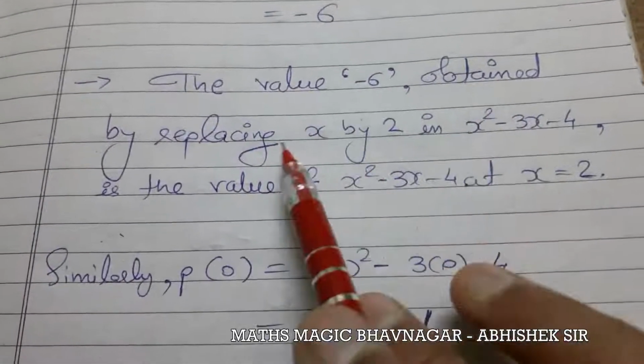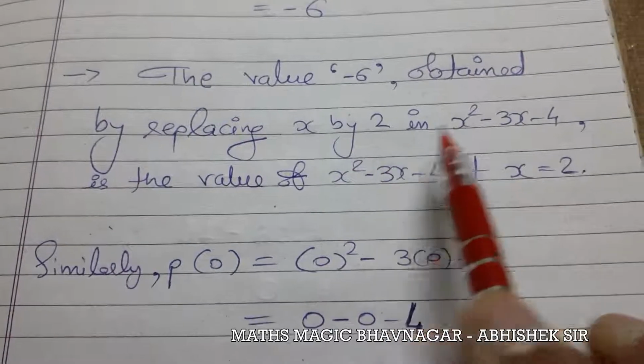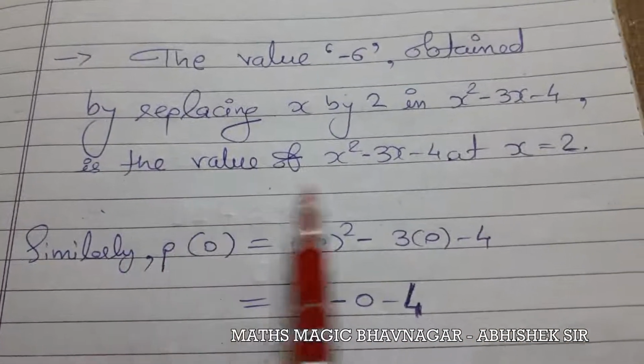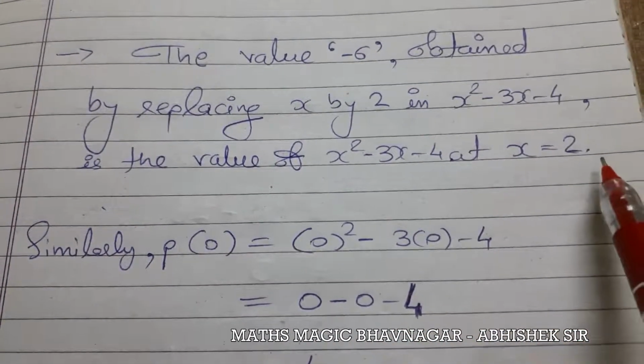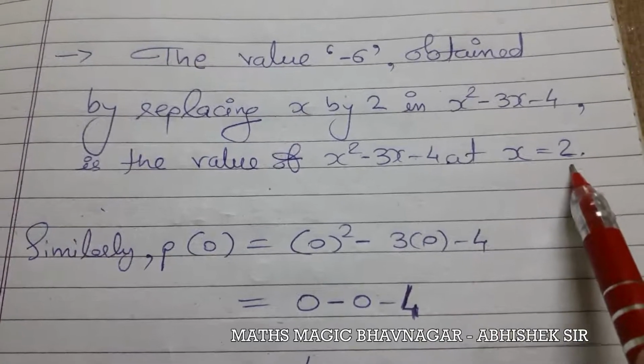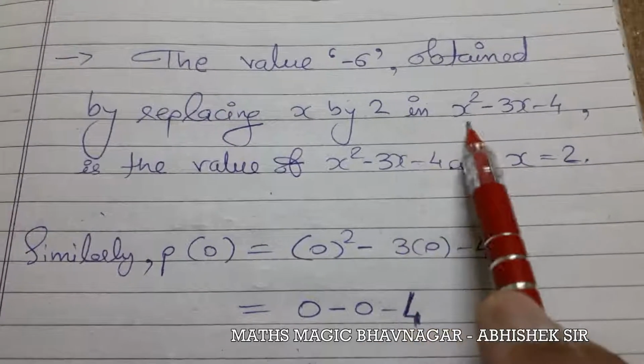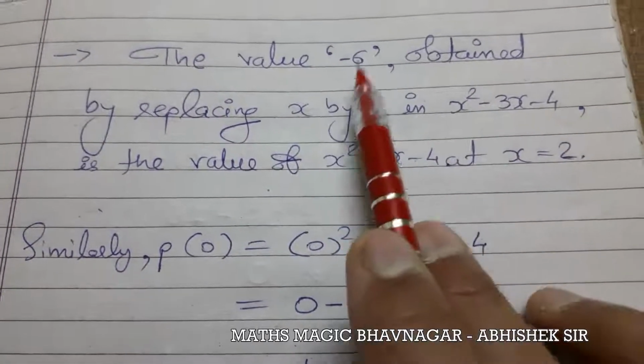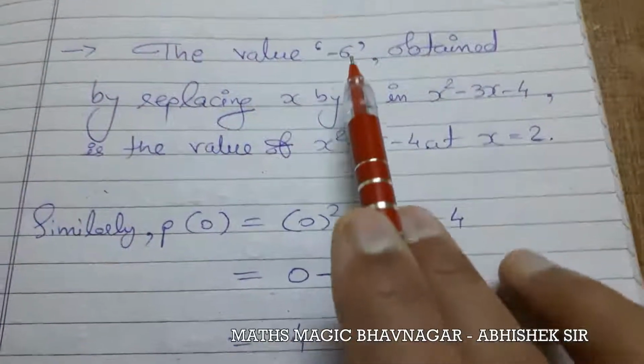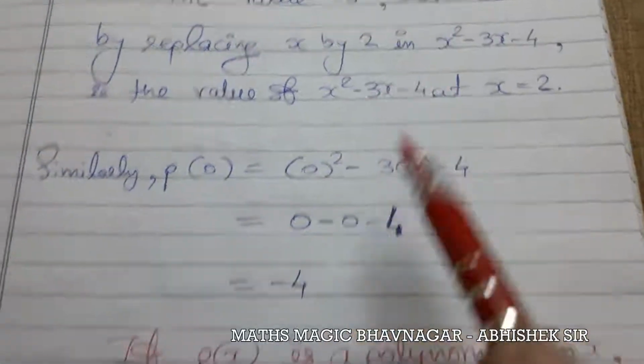The value minus 6 obtained by replacing x by 2 in x square minus 3x minus 4 is the value of x square minus 3x minus 4 at x equal to 2. Whenever we put x equal to 2 in the expression x square minus 3x minus 4, the answer will be minus 6. So this statement is deducing it.